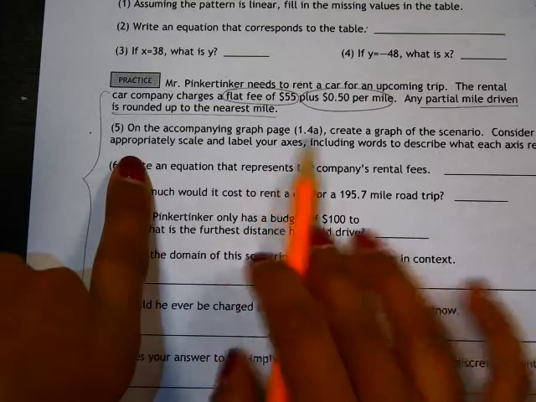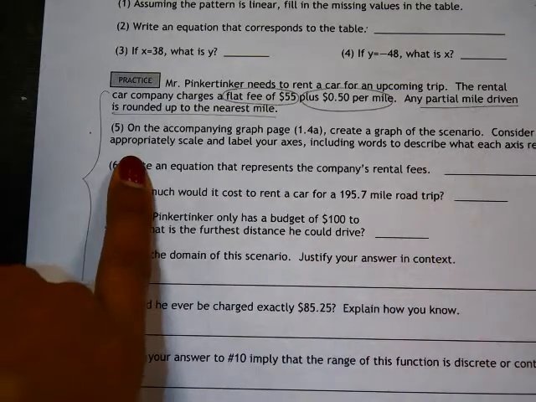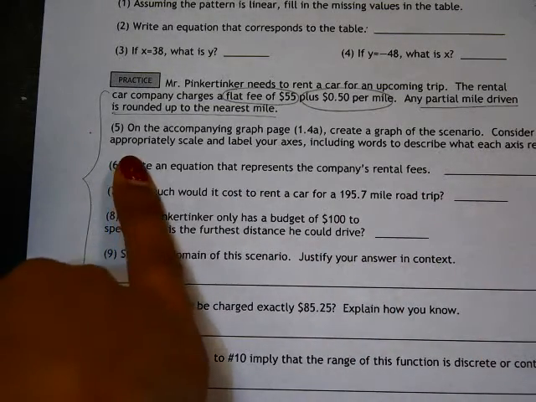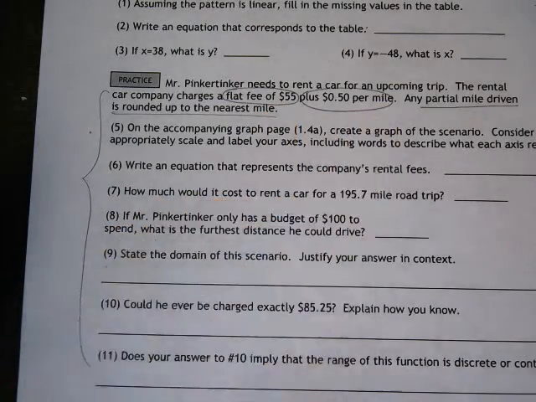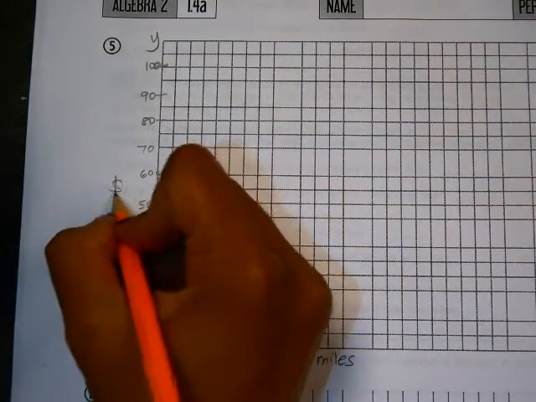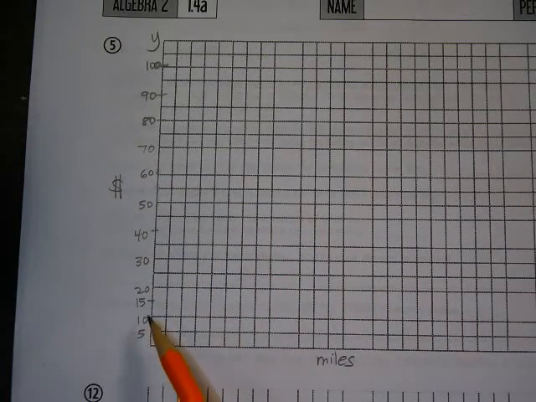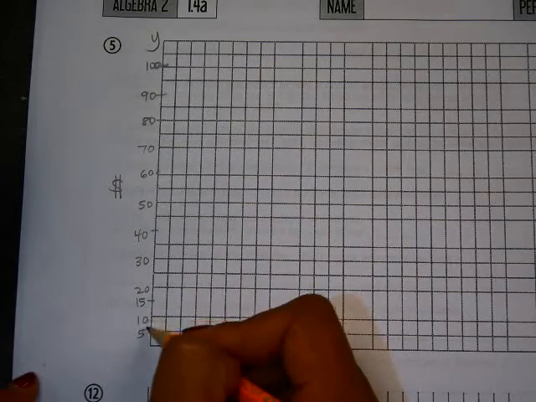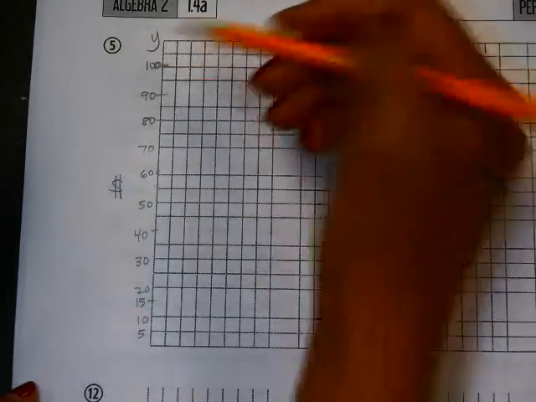So on the accompanying graph page, create a graph of the scenario, label your axis, and include words to describe what each axis represents. So we know that the amount of money he's going to pay depends on the number of miles he's going to drive. So the x-axis is the number of miles driven, and the y-axis is the amount of money that he ends up paying. So I've scaled this by 5, so 5, 10, 15, 20, 25, 30, and so on, labeling every $10.